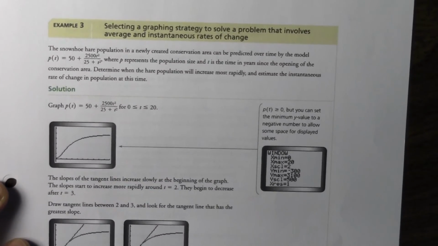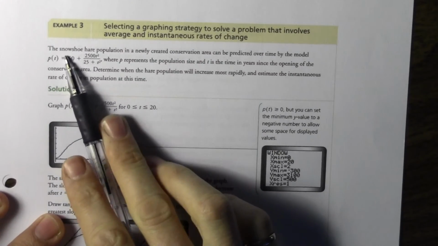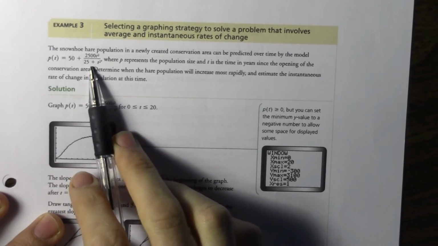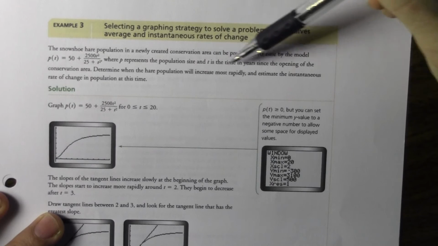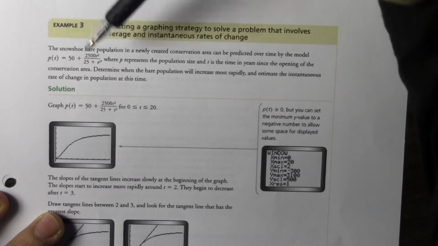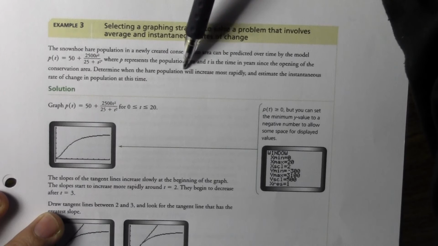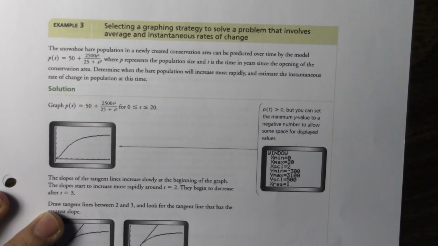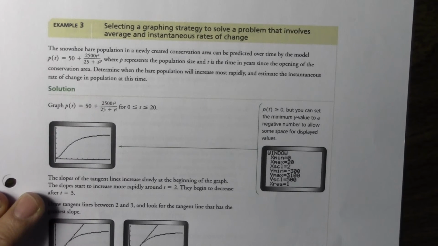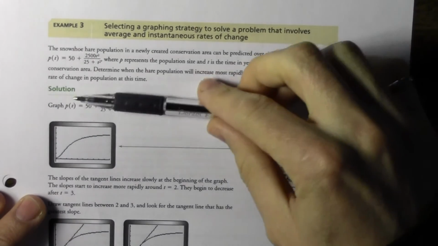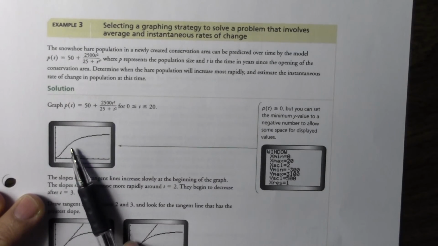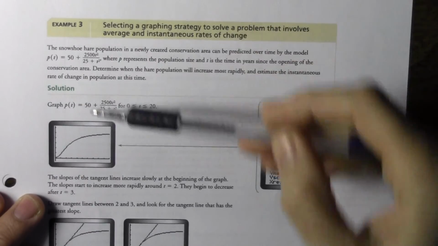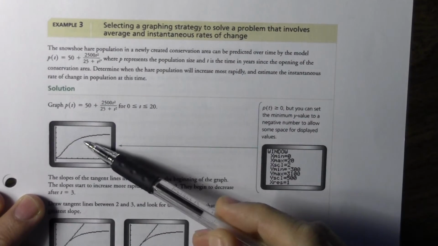Last example. We have a snowshoe hare population that's represented by this equation here. P represents the population size and T is the time in years since the opening of the conservation area. Determine when the hare population will increase most rapidly and estimate the instantaneous rate of change in population at this time. They use a graphing calculator solely for this, and you can see the function is here. I've gone through this in detail. There's no real algebraic way without using a graphing calculator to get this.